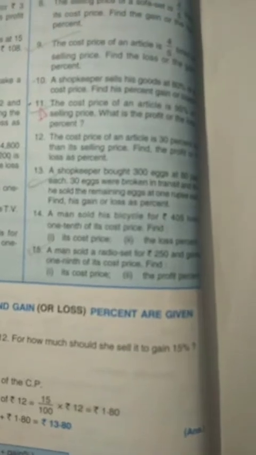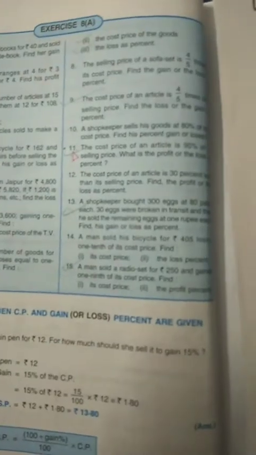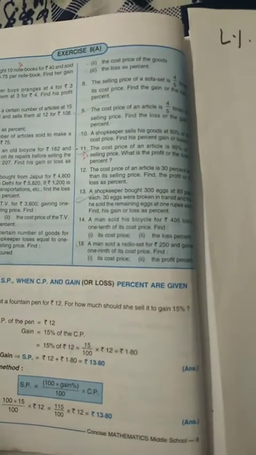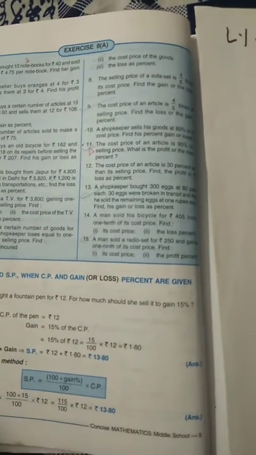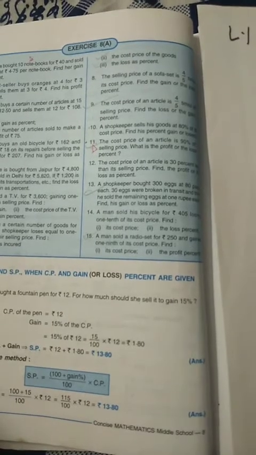Question number 12 is saying the cost price of an article is 30% less than its selling price. Find the profit or loss percent. So let's solve this question number 12.